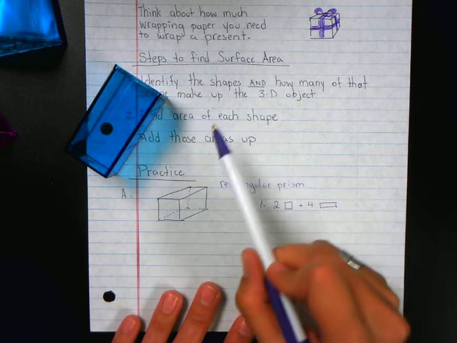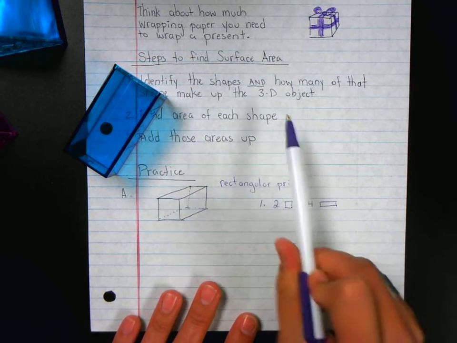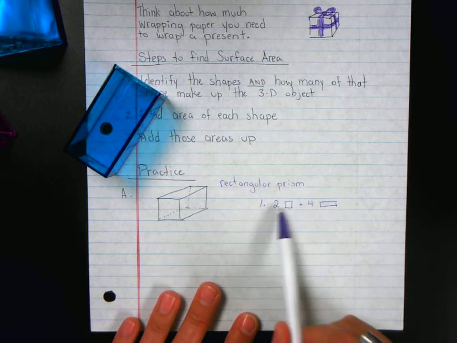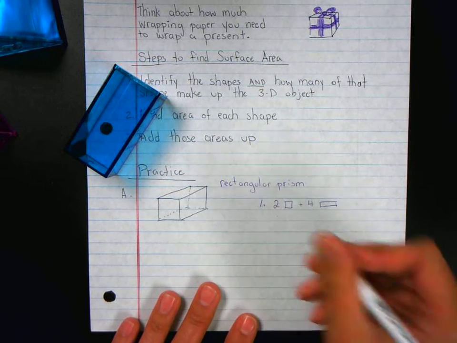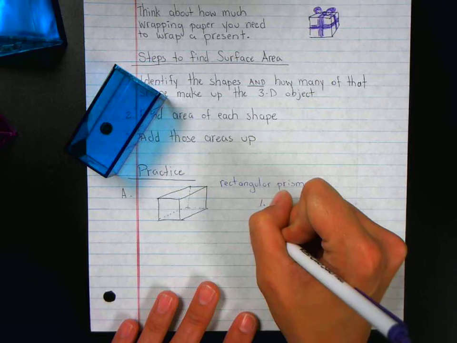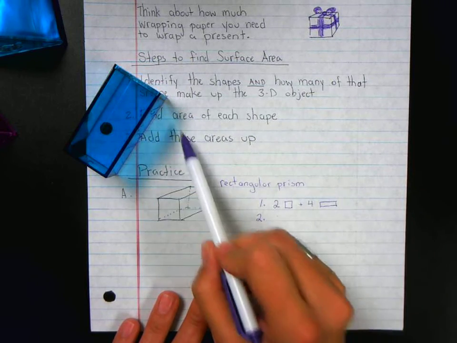So we've identified the shapes. We got squares and rectangles. And we've identified how many? 2 squares and 4 rectangles. Our second step is we are going to find the area of each shape.